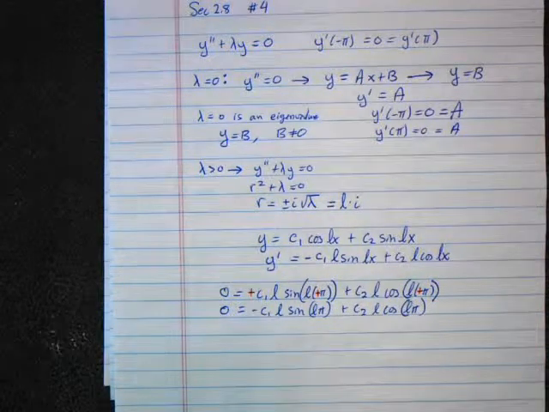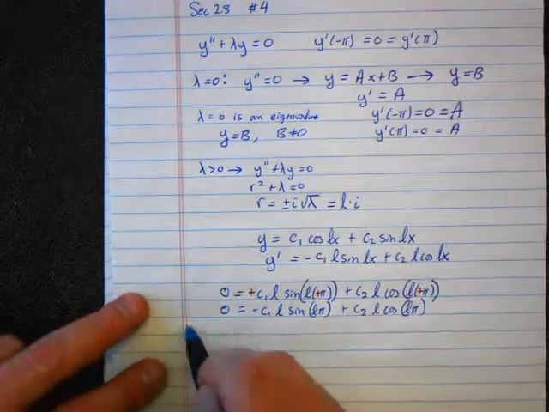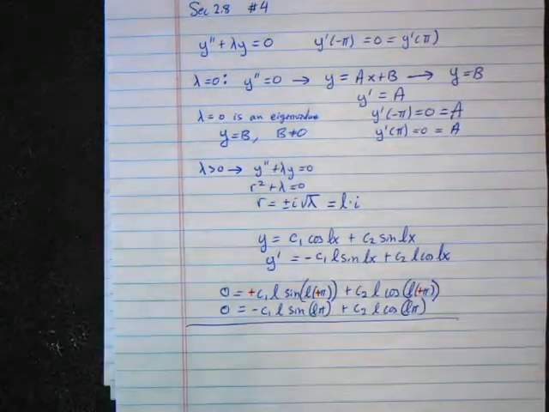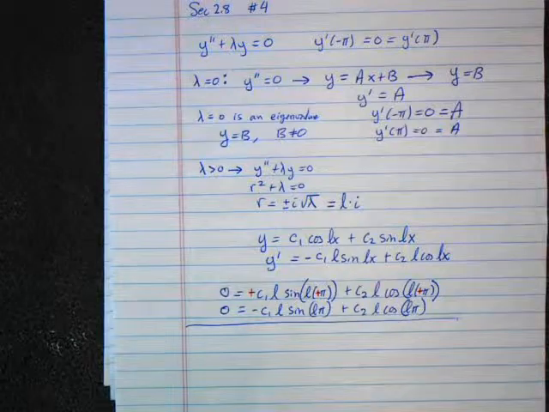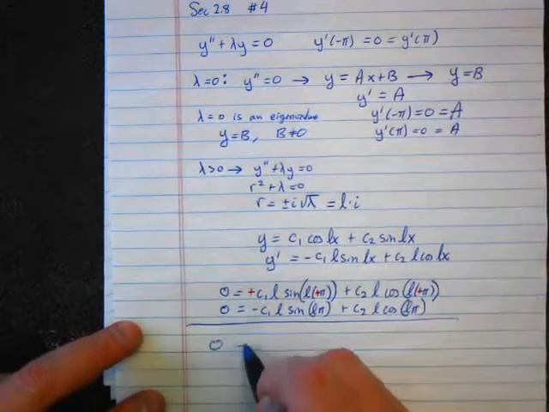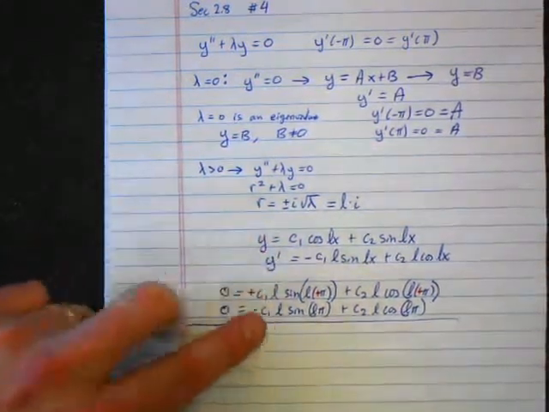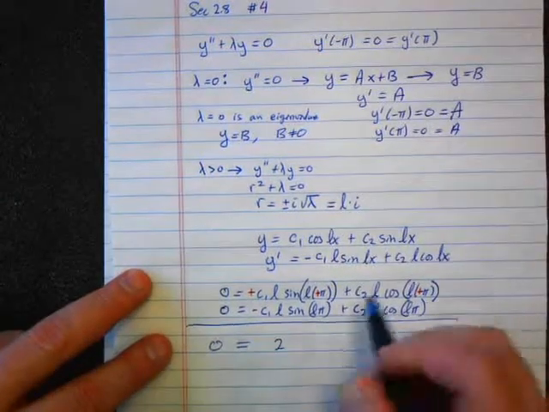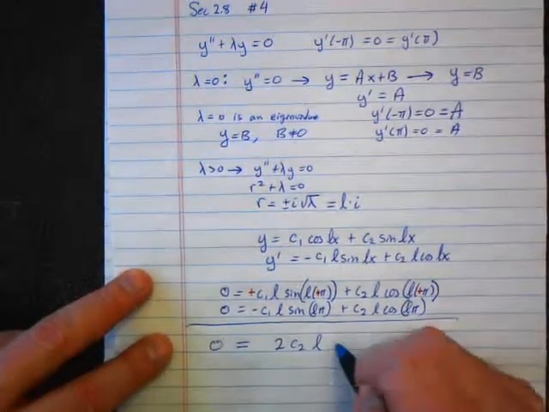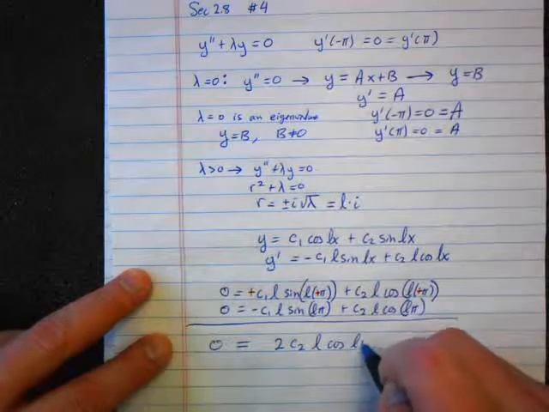You have to use the fact that sine and cosine are even and odd. Now look what I can do. I can go ahead and I can just add these two equations together. And what happens? I get 0 equals, the signs cancel out. I get 2 C2 L cosine L pi.